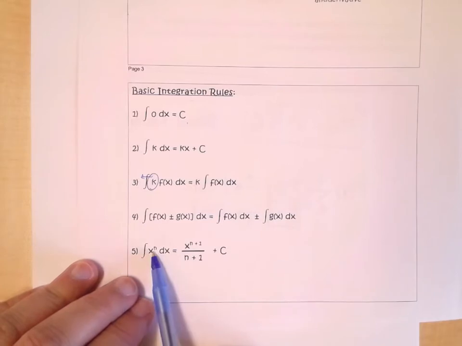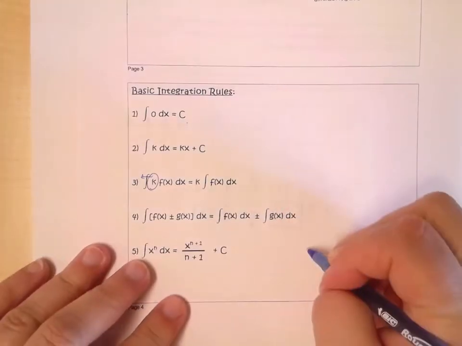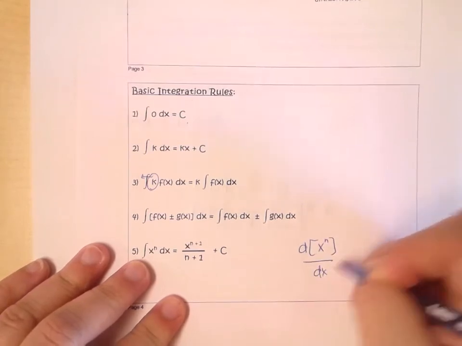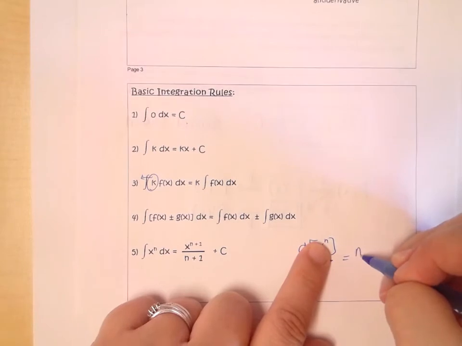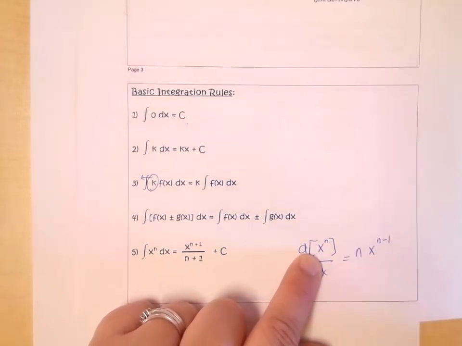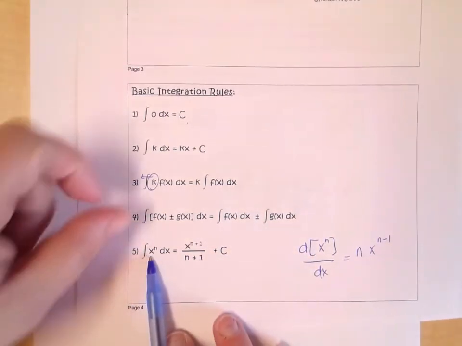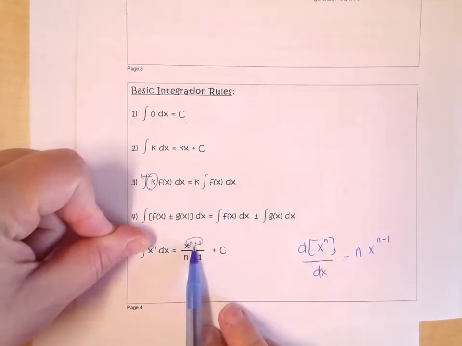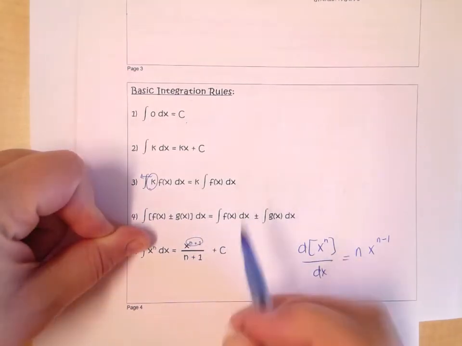And the basic rule of integration, okay, let me remind you what the basic rule of differentiation was. The derivative brought the exponent out front and then subtracted 1 from the exponent. In integration, the exponent increases by 1, and that also becomes the denominator.